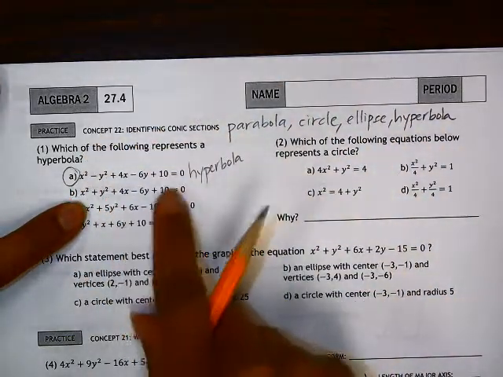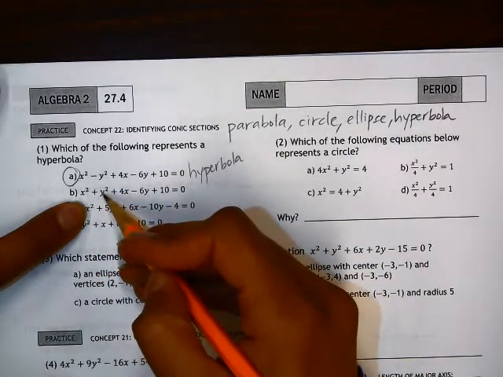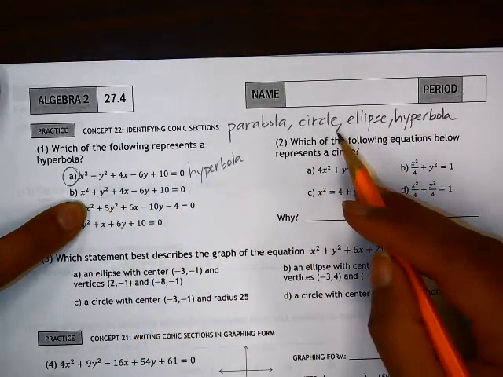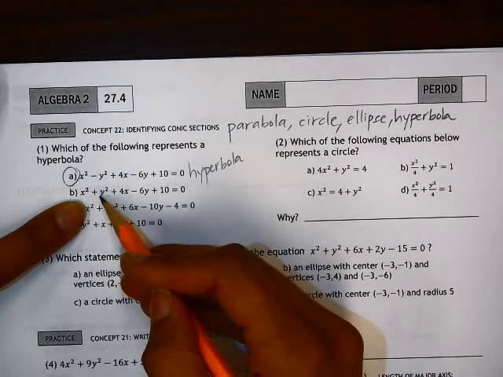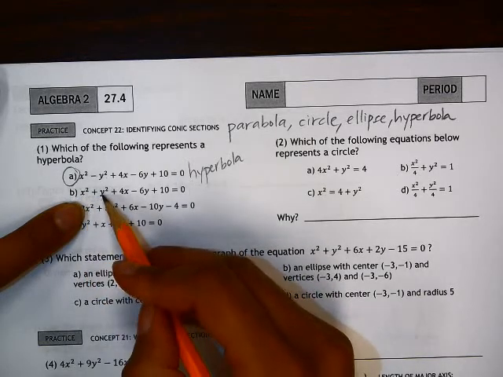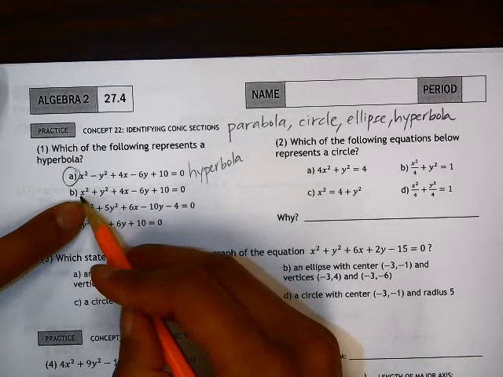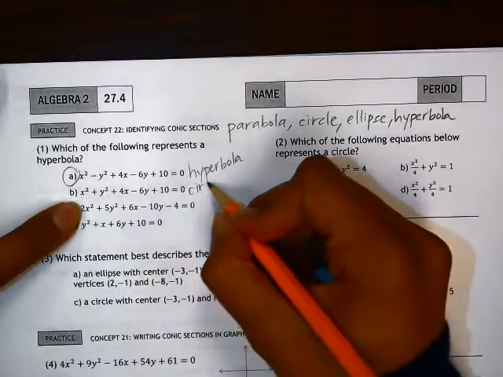But let's look at these other ones just to go through the differences. So in part B, both variables are squared. So we do know it's either a circle, ellipse, or a hyperbola. And looking at the coefficients, they are both positive, and they're both the same coefficient, 1. So this has to be a circle.